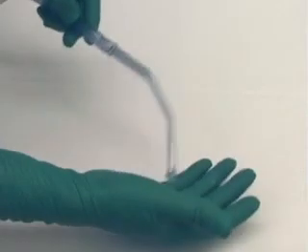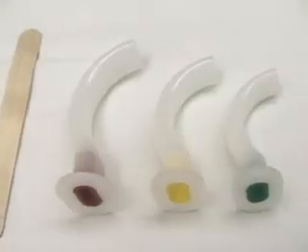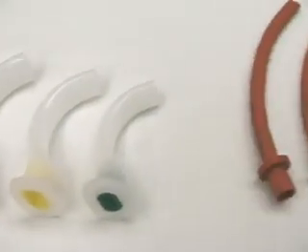Whenever possible during face mask ventilation, suction should be readily available. Airway management adjuncts such as oral or nasal airways may need to be used.